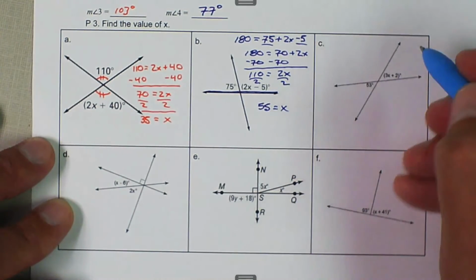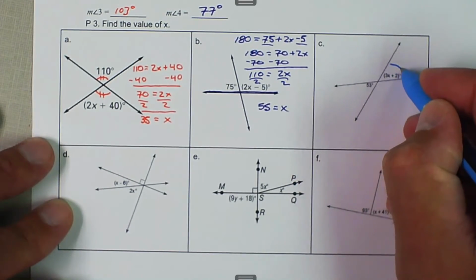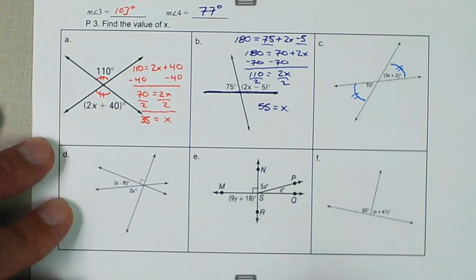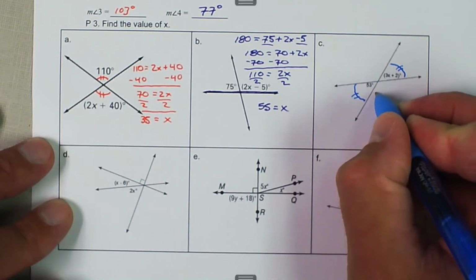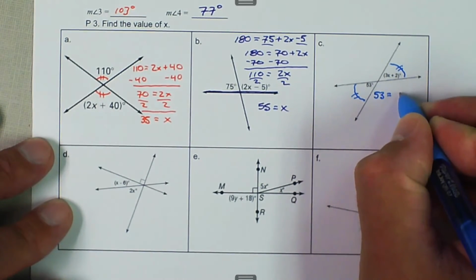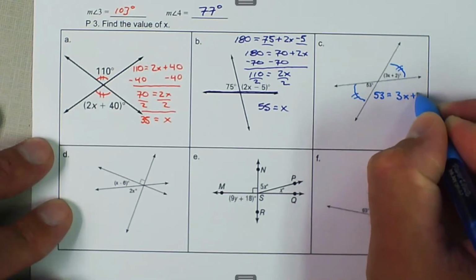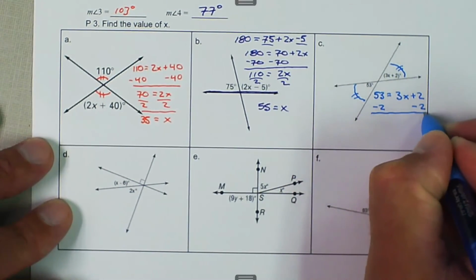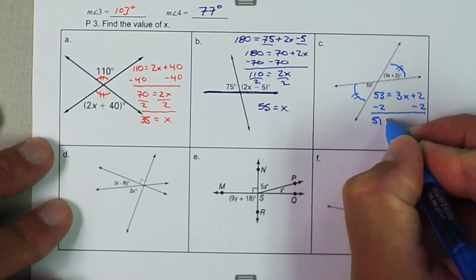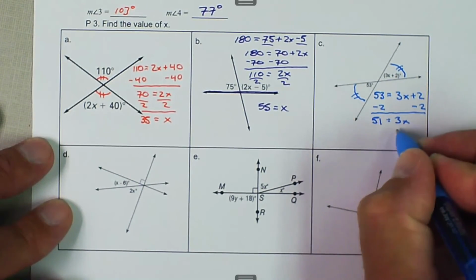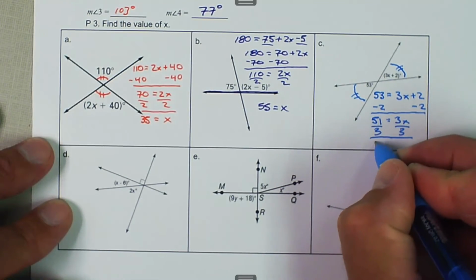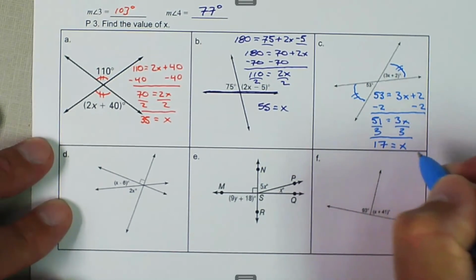Here we have vertical angles for C. So I know that this angle is congruent to this angle. And so we can say 53 is equal to 3x plus 2. Subtract 2, subtract 2. 51 is equal to 3x. Divide by 3, and we get 17 is equal to x.